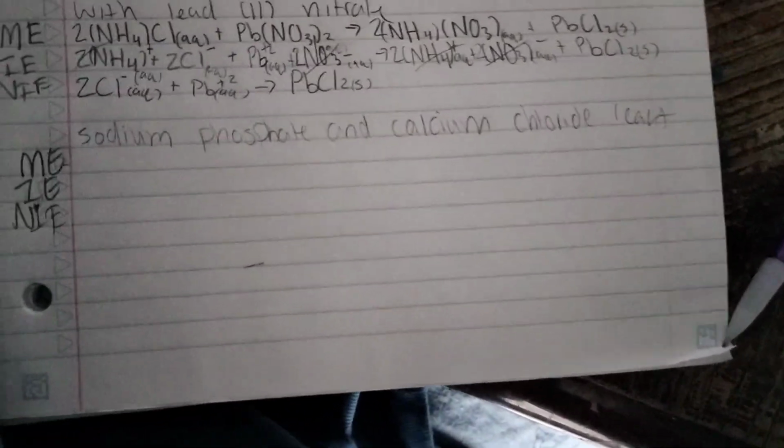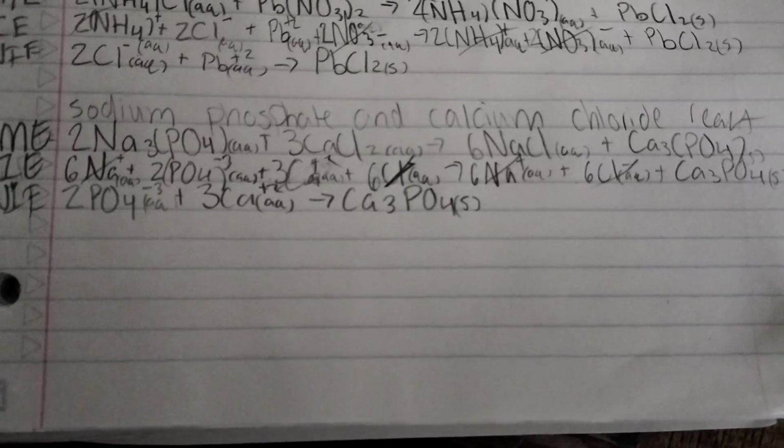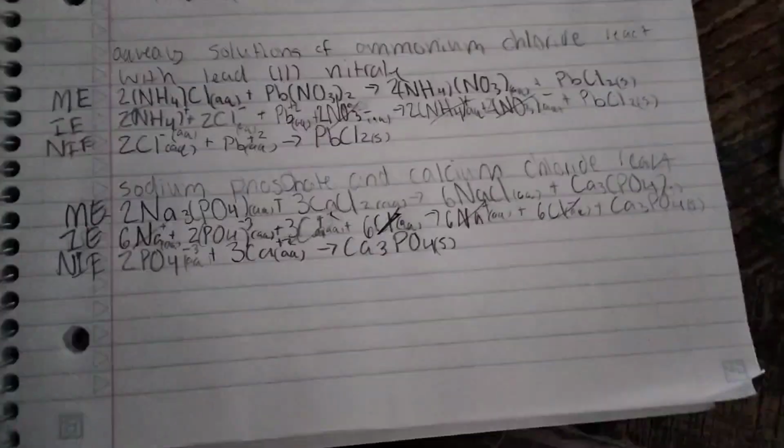All right. Sodium phosphate and calcium chloride react. 5, 4, 3, 2, 1. The two things made sodium chloride and calcium phosphate. And calcium phosphate was our solid. Here are our ionic and net ionic equations. And there we go. There's your answer.